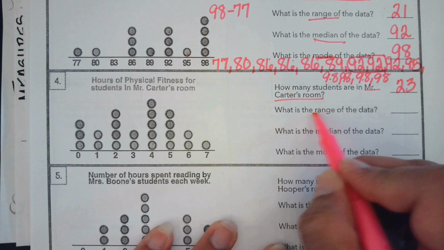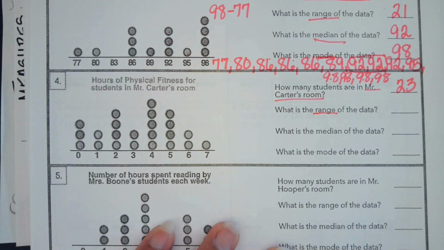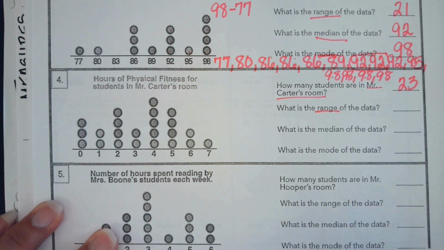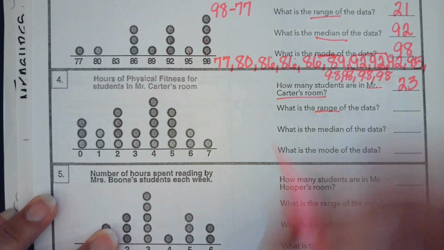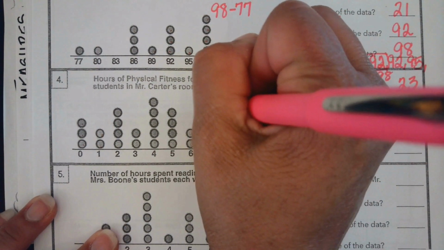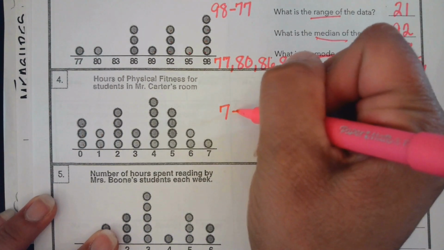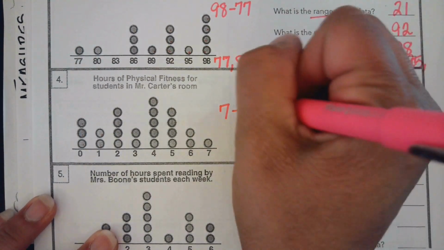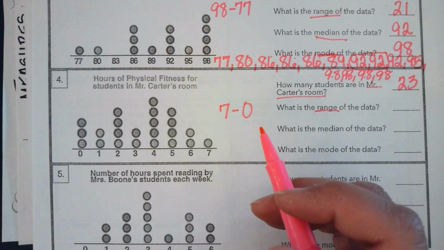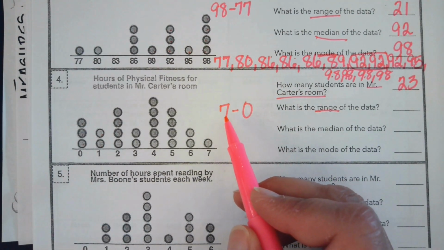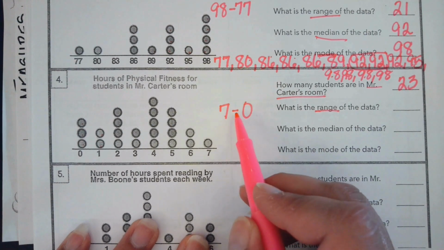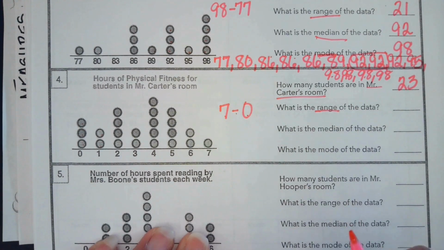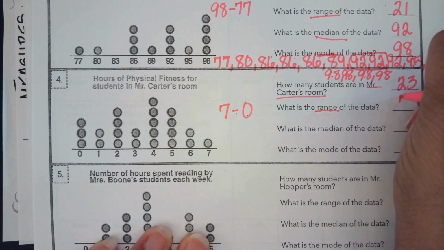All right, what is the range of the data? So how do I find range? Biggest minus smallest. Jackson, tell me what to do. You subtract 0 by 7. Okay, I'm subtracting 7 by 0. Remember, always put your highest number first, okay? So then I have 7 minus 0. And what is that going to give me, Jackson? 7. Good.